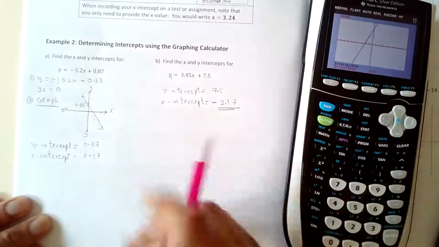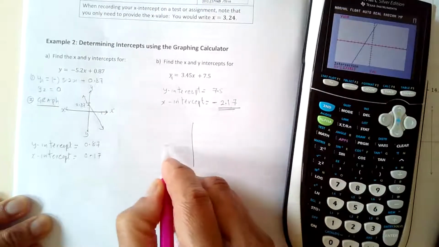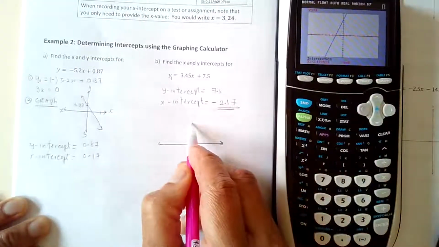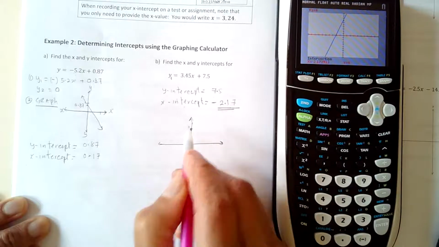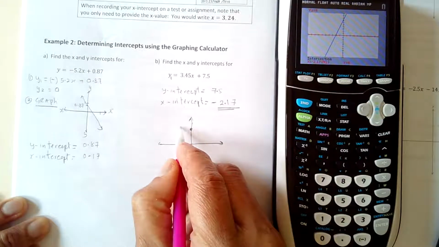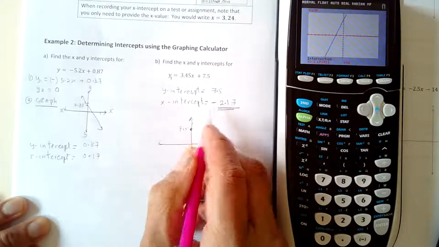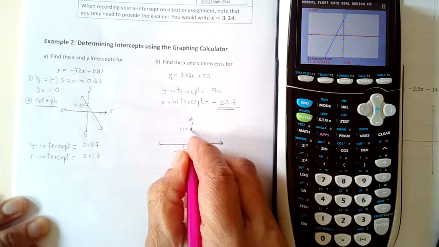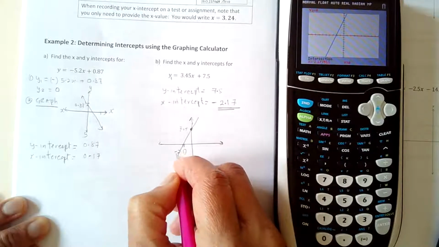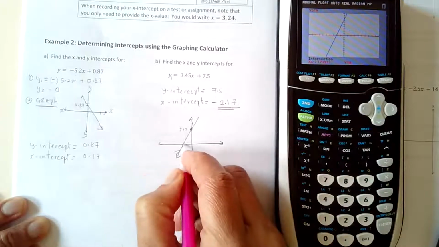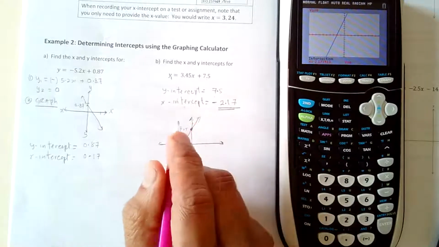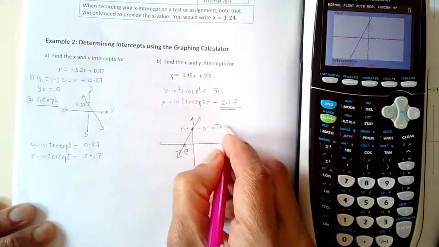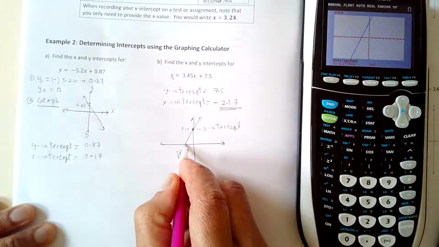So let's do a sketch of this graph. So we know it crosses the y-axis at 7.5 and the x-axis at negative 2.17. So this is my y-intercept, and this is your x-intercept.